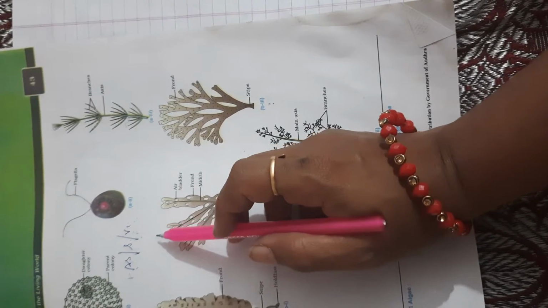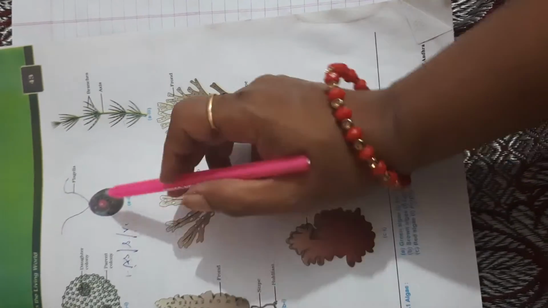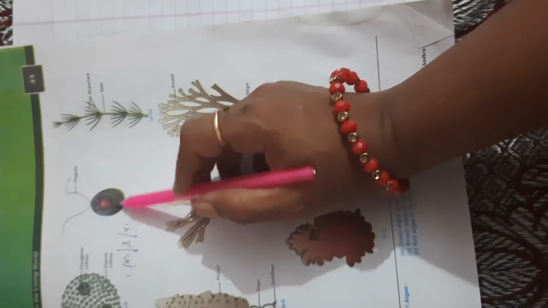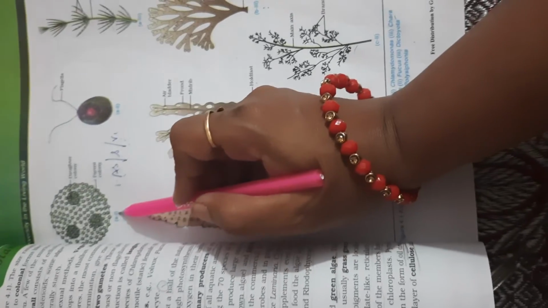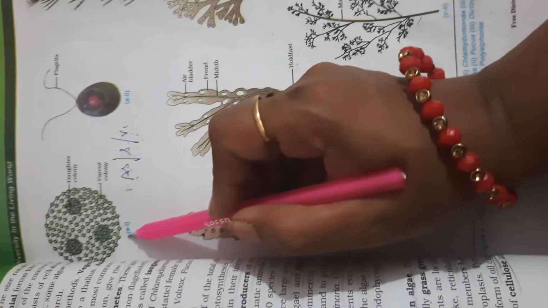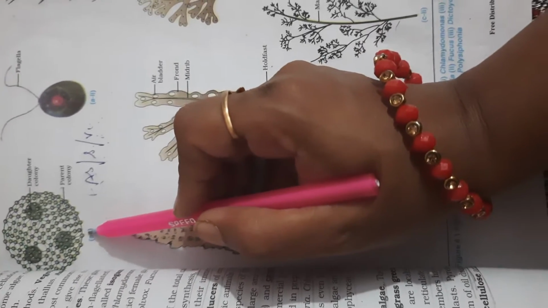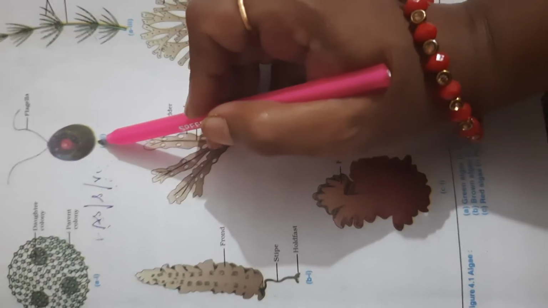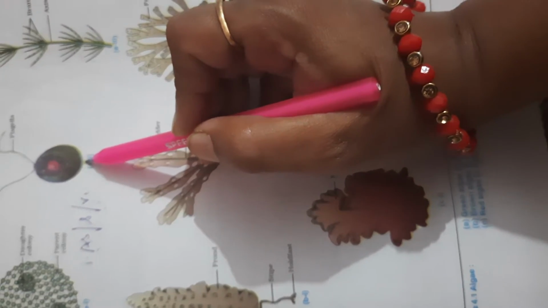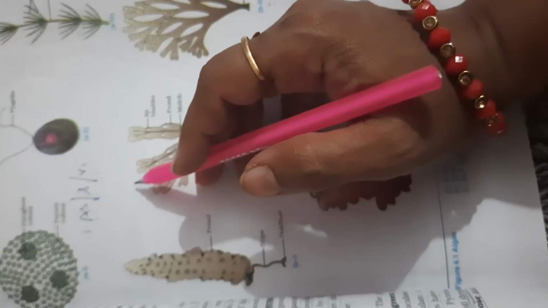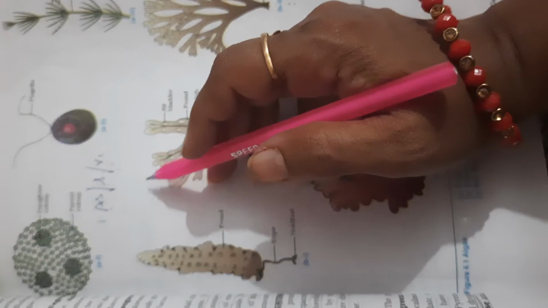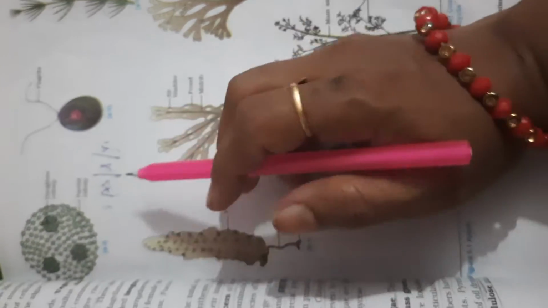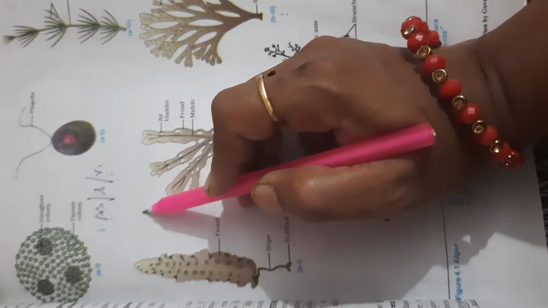In unicellular forms, we have Chlamydomonas, and in colonial form, it is Volvox. This is Volvox, which is a colonial form, and this is a unicellular organism, Chlamydomonas. They can also be filamentous, like Ulothrix and Spirogyra. It's not there in this book, but Ulothrix and Spirogyra are filamentous structures.